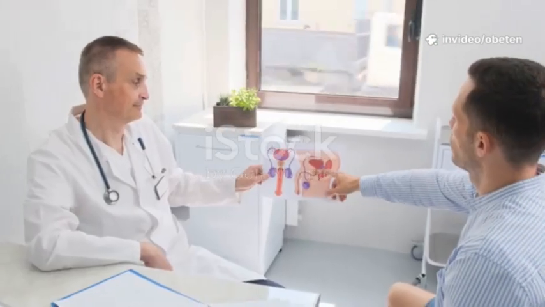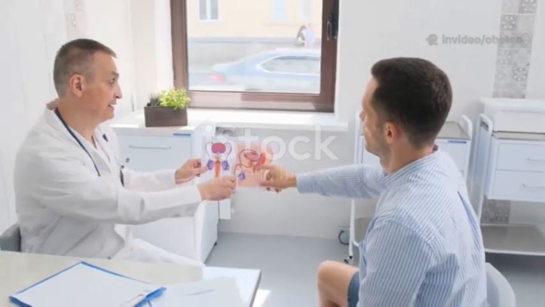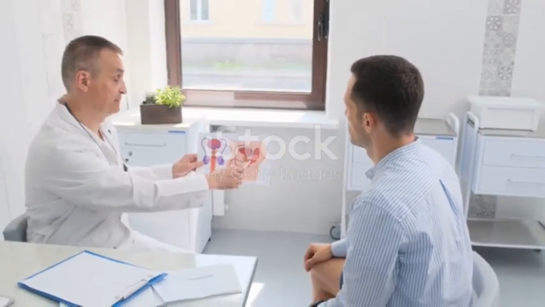Prostate cancer is a significant health issue, particularly for men as they age. This cancer develops in the prostate, a small walnut-shaped gland located just below the bladder that is responsible for producing seminal fluid. In many cases, prostate cancer grows very slowly and may not cause serious harm. However, some types are more aggressive and can spread quickly.